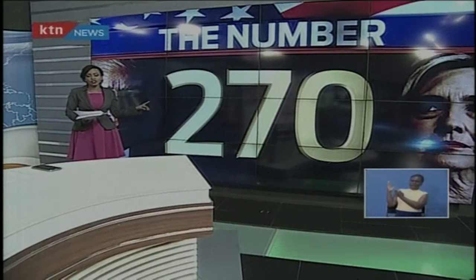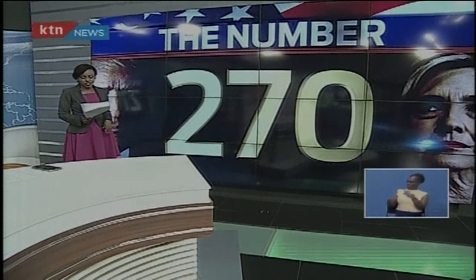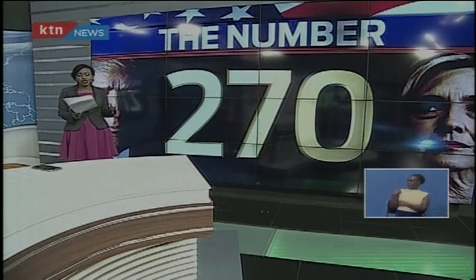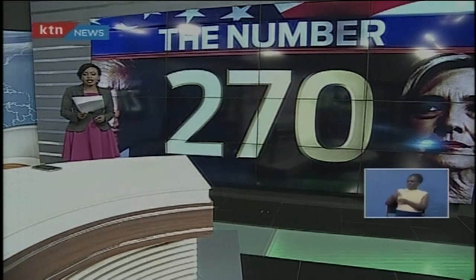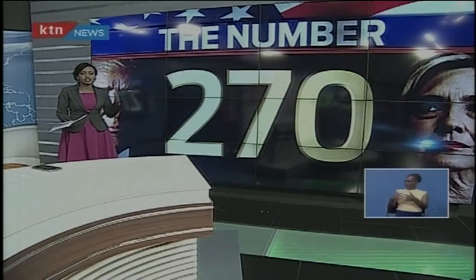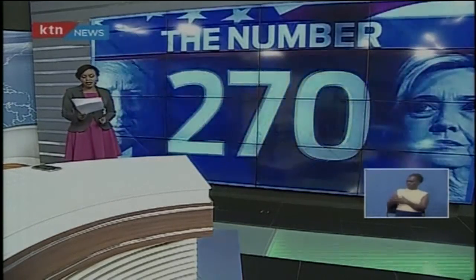The important number for one to win the U.S. election, and 270 is the number of electoral college votes that one needs to garner in order to become president in the USA. So let me break it down for you. The U.S. goes to the election day after tomorrow, which is November the 8th.